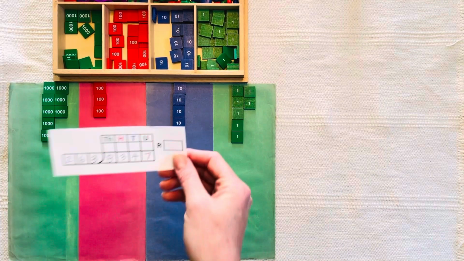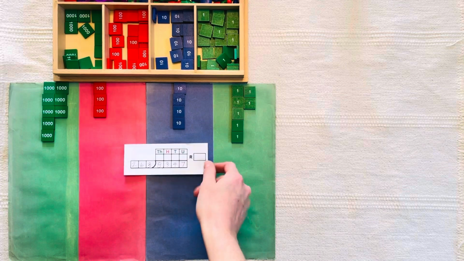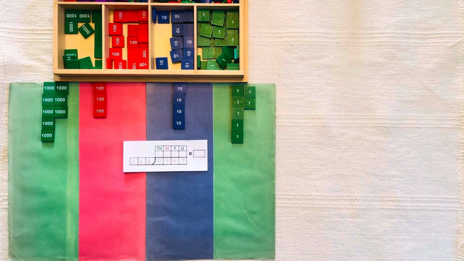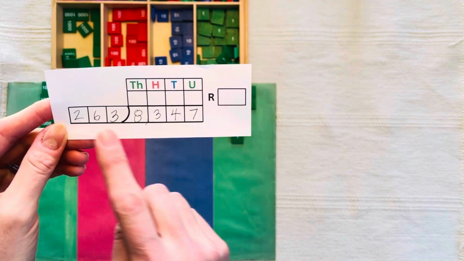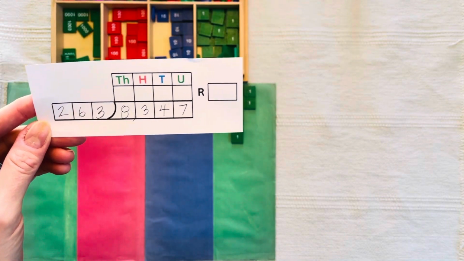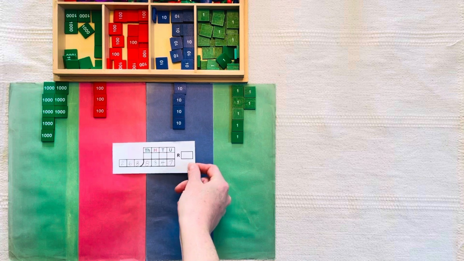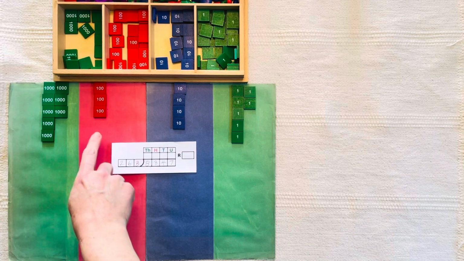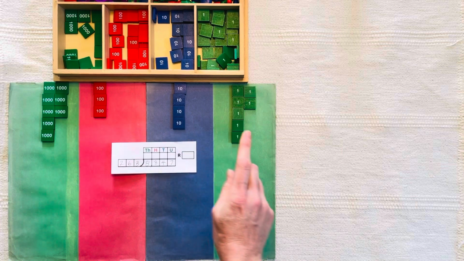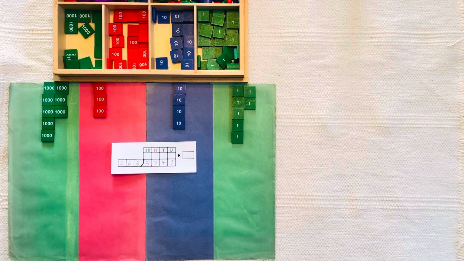Today we're going to be working on long division on the Montessori stamp game. Here we have a 4-digit dividend and a 3-digit divisor. So I've already set up the dividend on my mat. We have our 8,000s, 300s, 4 tens, and 7 units.